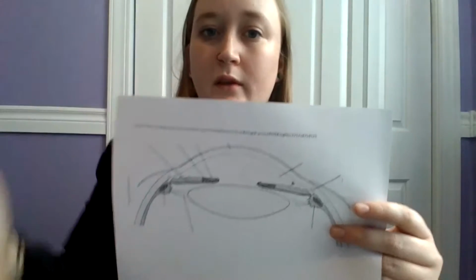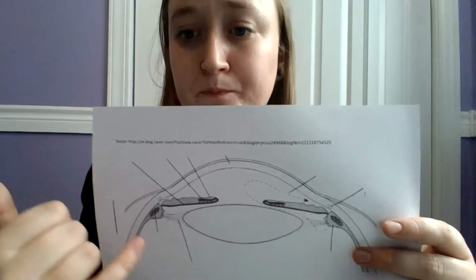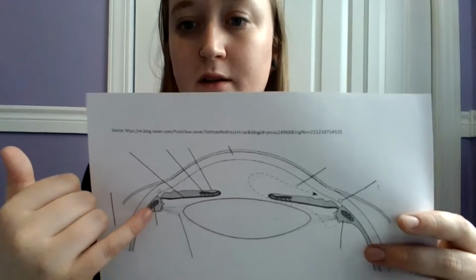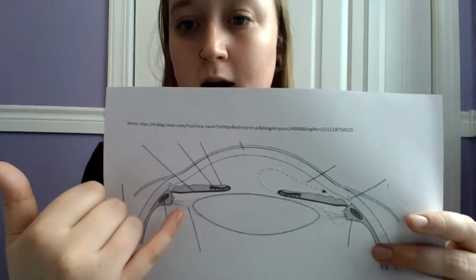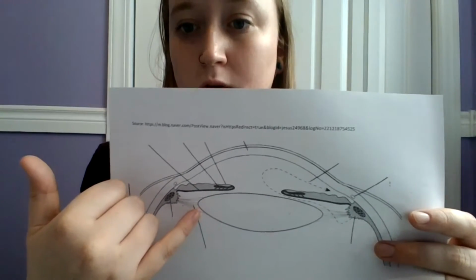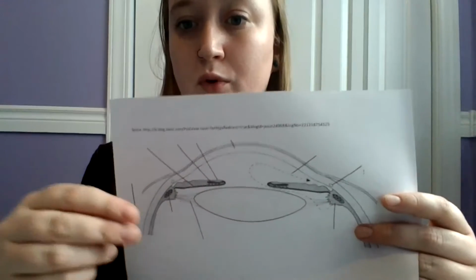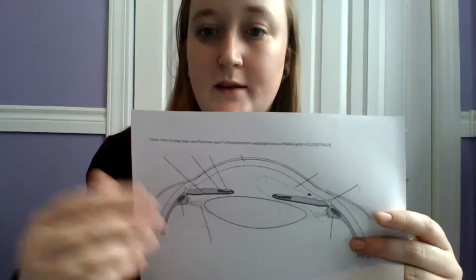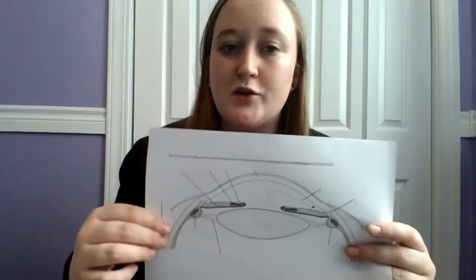That helps with near vision. And then for far vision, the ciliary bodies will relax, and the suspensory ligament will tighten back up and actually pull on the lens and flatten it. And that's how you see for far vision.